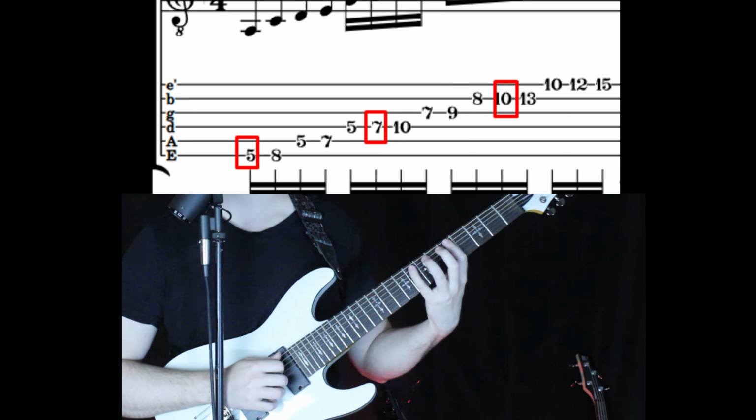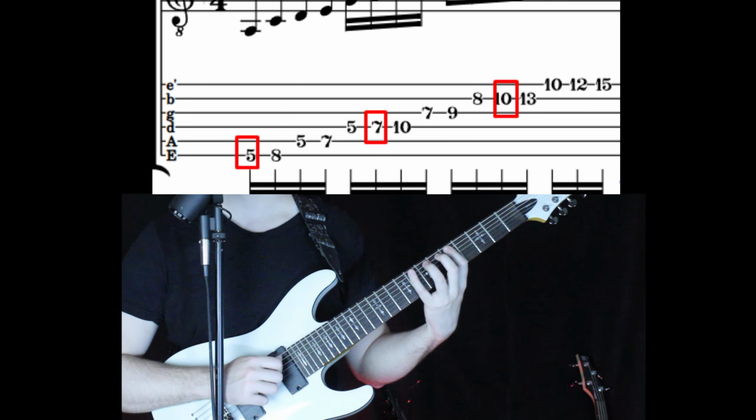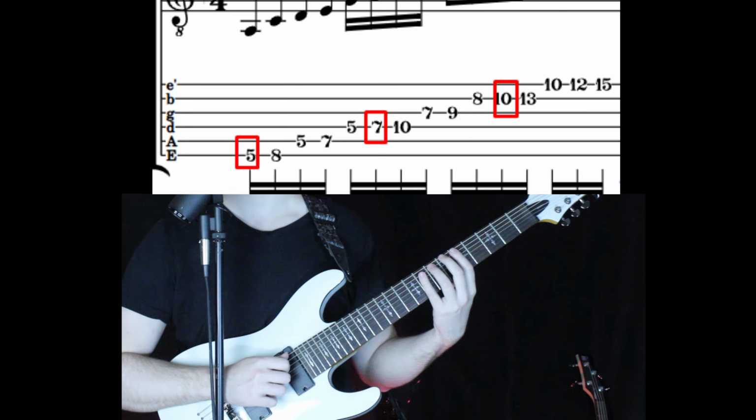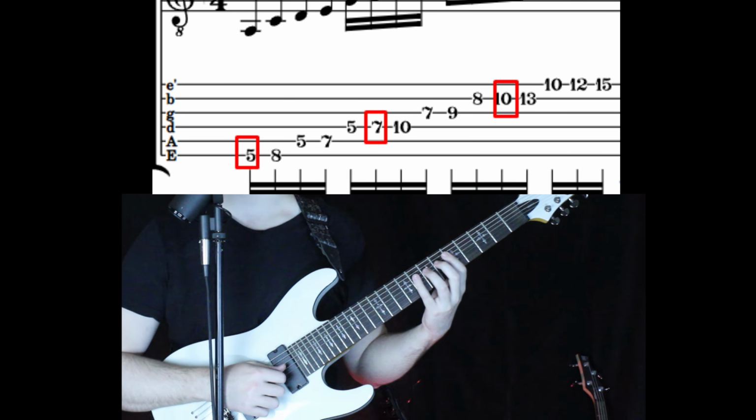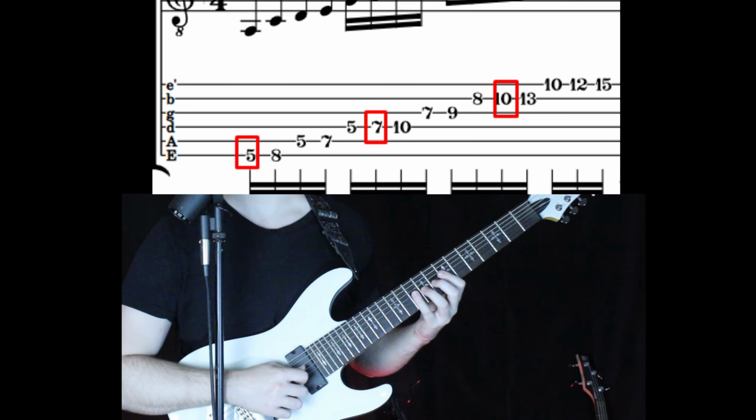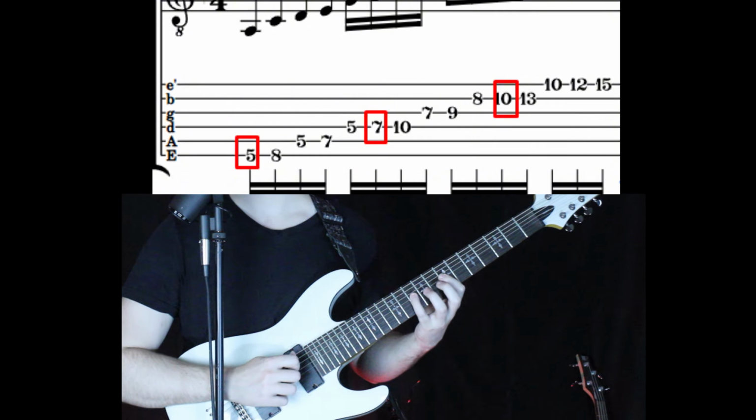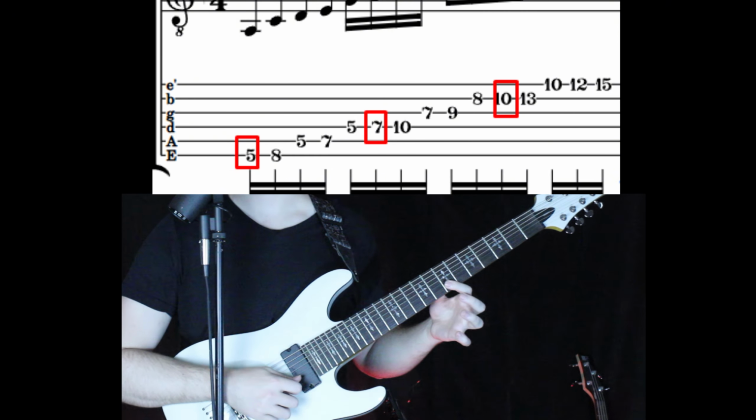So what we did right here was 5, 8, 5, 7, 5, or index, pinky, index, ring, index. So when you go up to here, do the exact same thing. Index, pinky, index, ring, and then index.